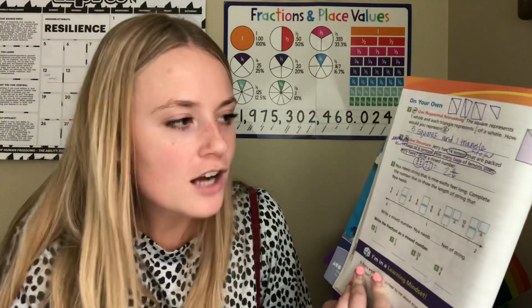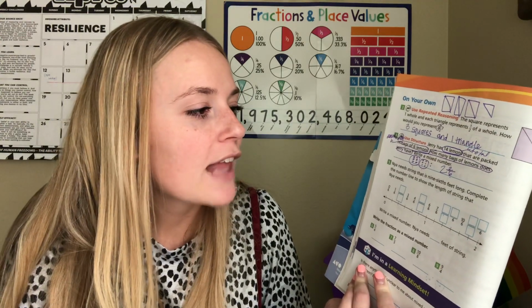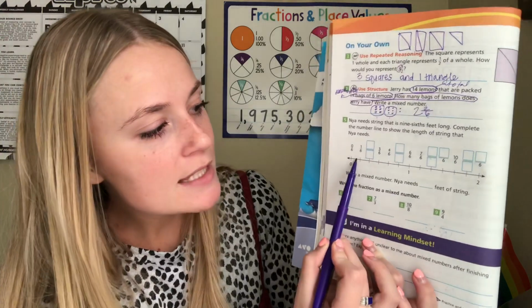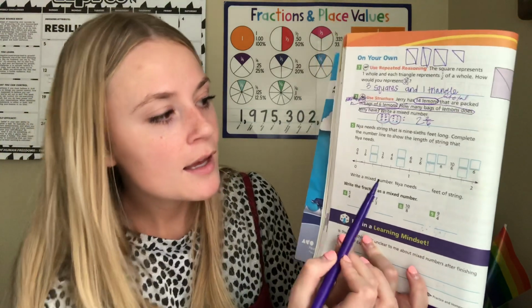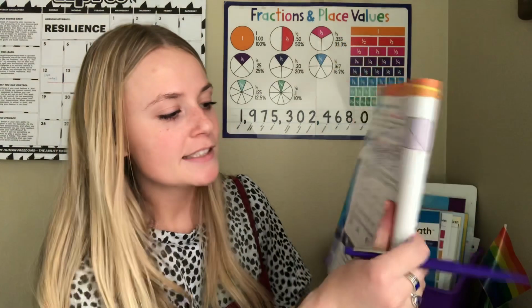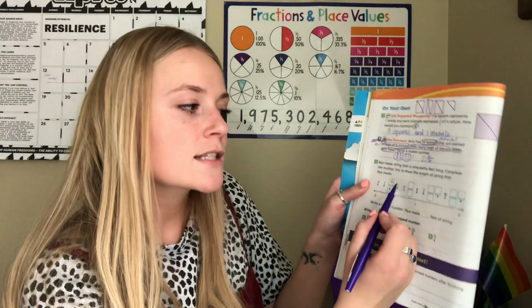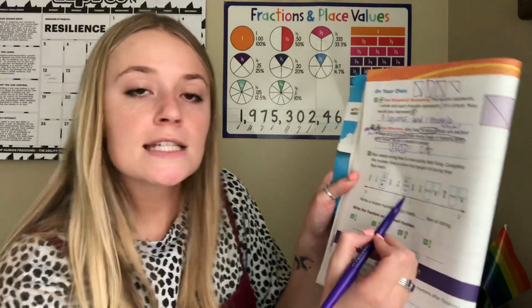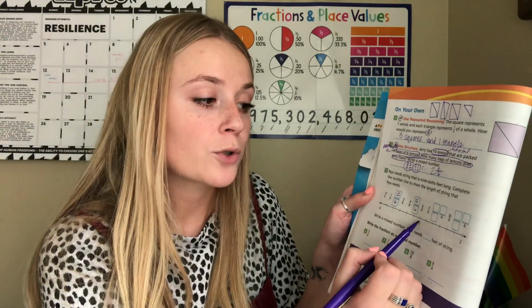Naya needs string that is 9/6 feet long. Complete the number line to show the length of string that Naya needs. 9/6. So from 0 to 1 is going to be 6 equal parts because that's my denominator, 6. So it already started counting for us, so nice. 0/6, 1/6, and the next would be 2/6, then 3/6, 4/6, 5/6. Then finally 6/6, which is the same as 1 whole group.